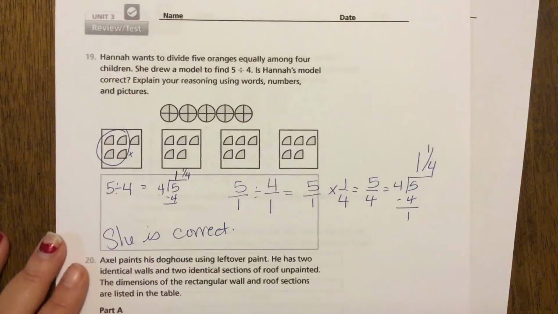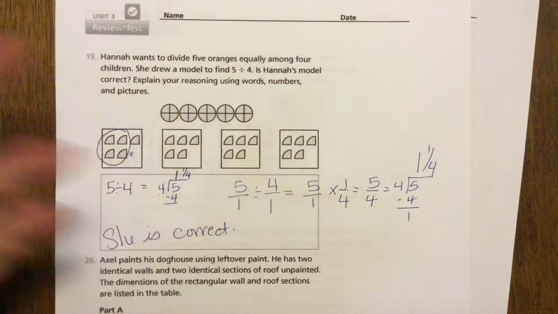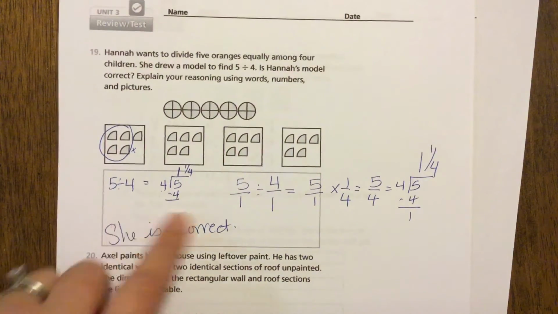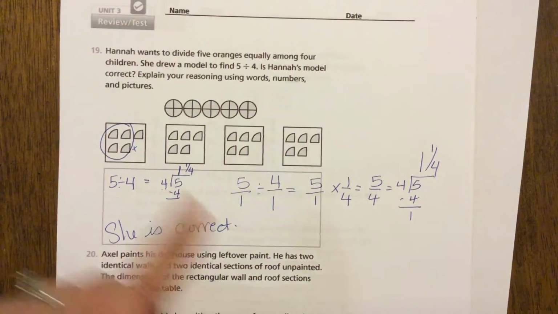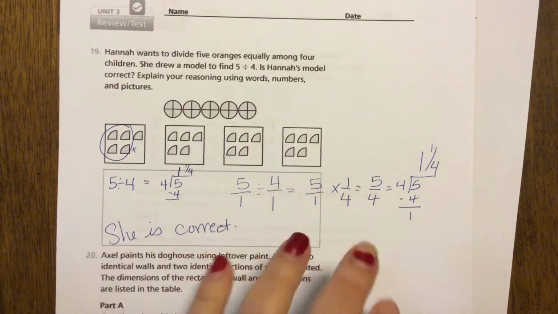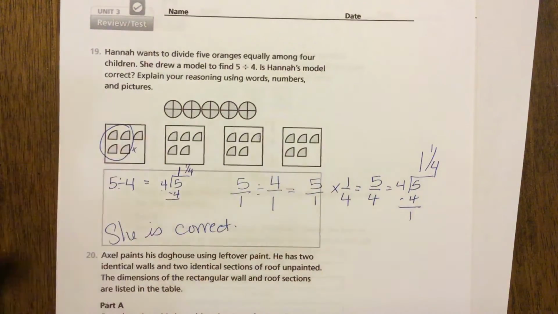You have to show me the math. You don't have to draw with pictures. The picture's already been drawn for you. You have to show me the math somehow. Okay, you can either do it that way or that way. This is more fraction. This is more probably what you'd end up doing.